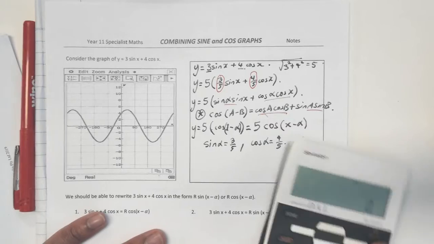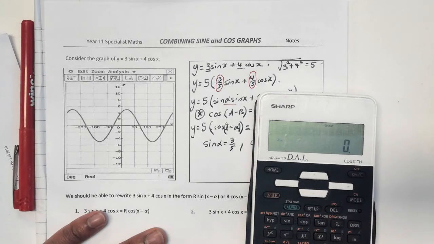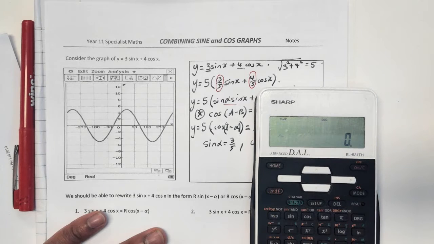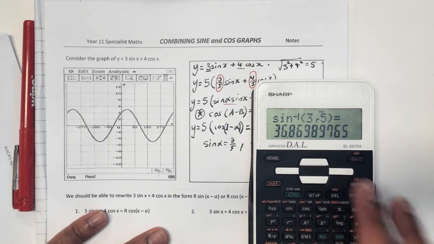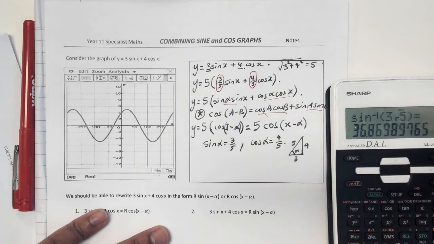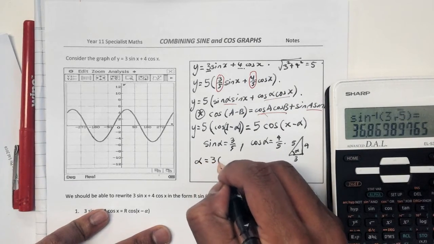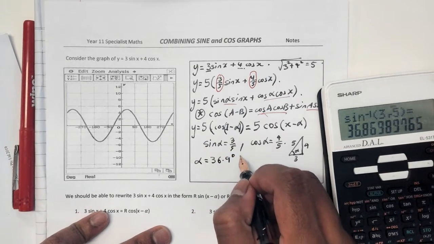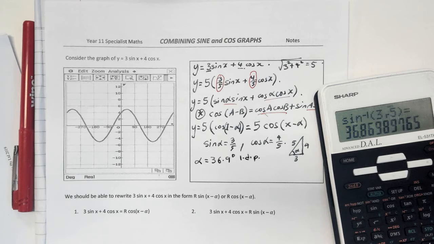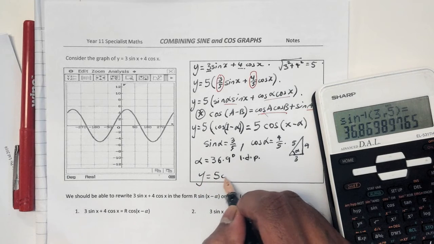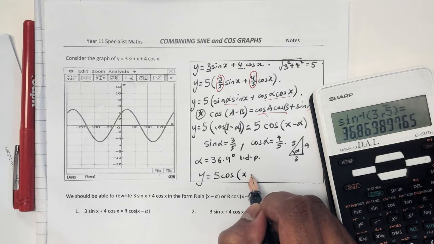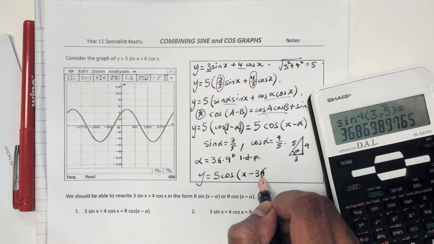Let me just show you right now. Make sure it's in degrees. So I can go inverse sine, inverse sine brackets 3 over 5. 36.9. Let's round it to one decimal place. So alpha is 36.9 degrees. One decimal place. So now my y can be written as 5 cosine x take 36.9.